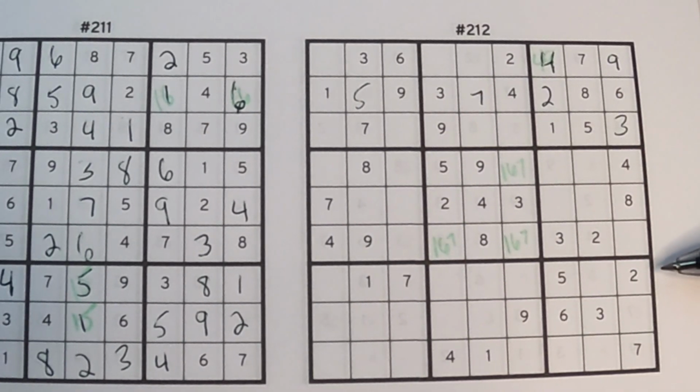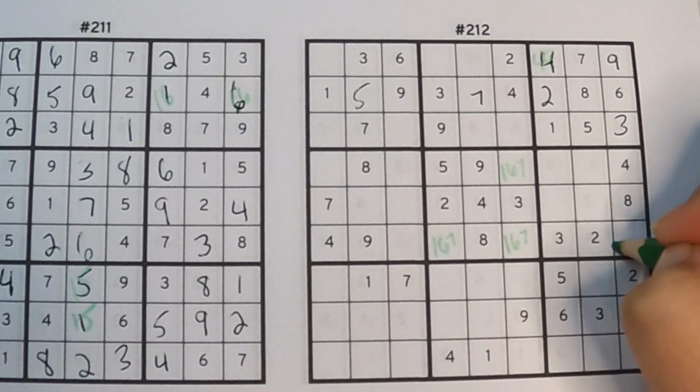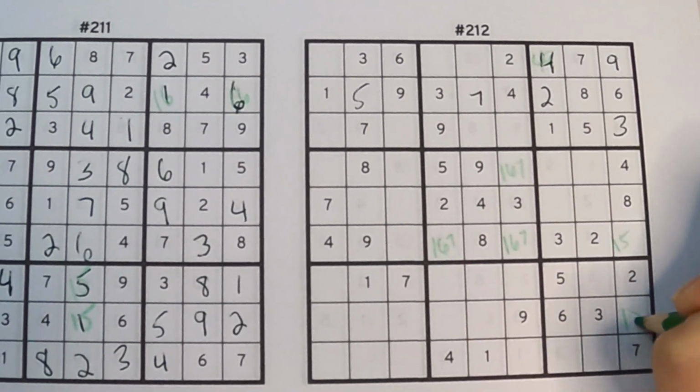For this column now, we're missing 1 and 5. I don't see any help. So 1, 5, 1, 5.